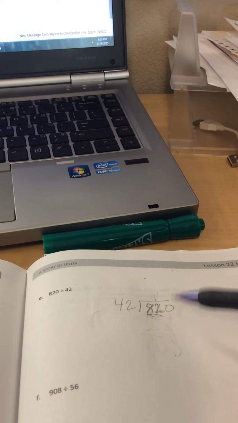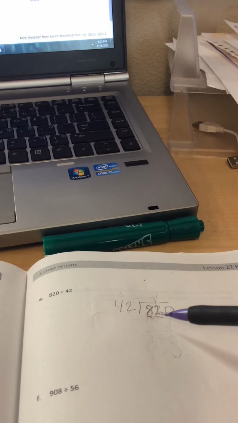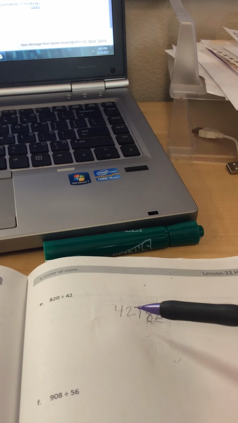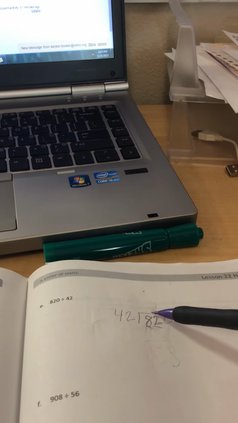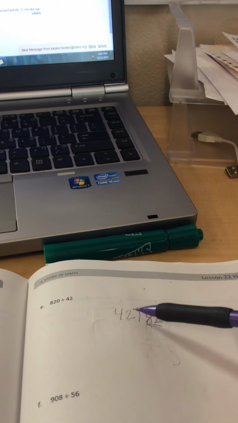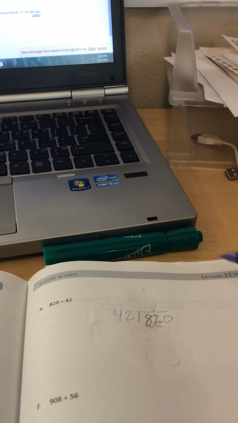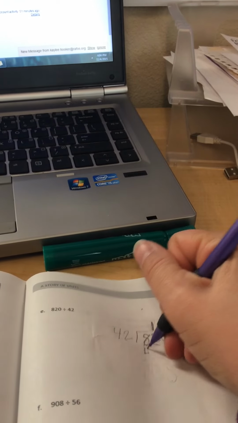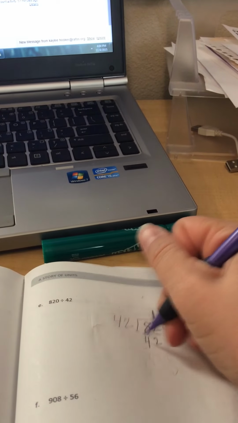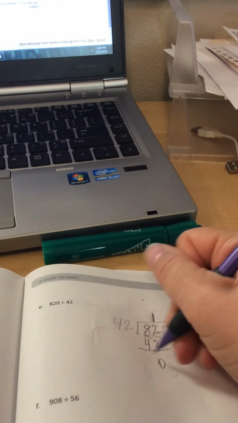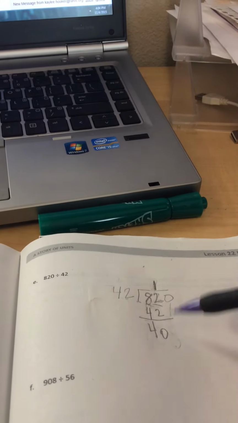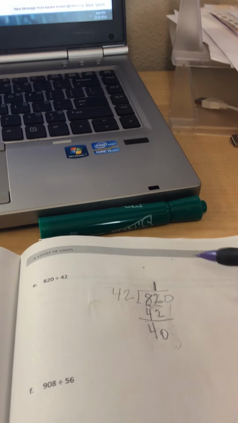So we have 42, and it's going to be going into 820. Now, I know that 42, if I say 2 times, it's going to end up being 84, which is going to be too much. So our only other option is 1. 1 times 42 would be 40. Now, which is less than my divisor, so it is okay.